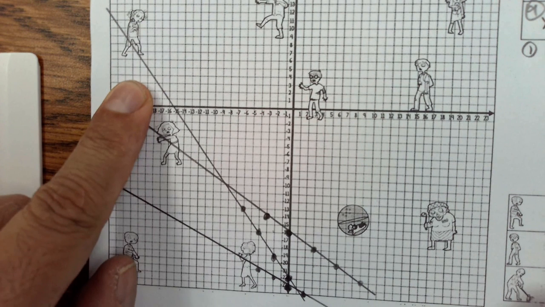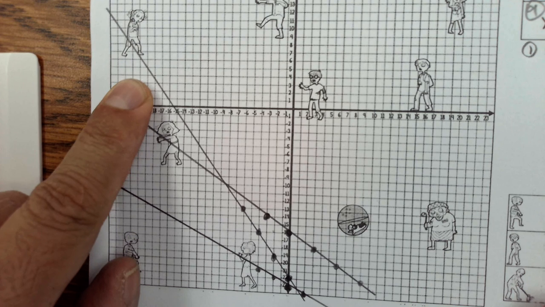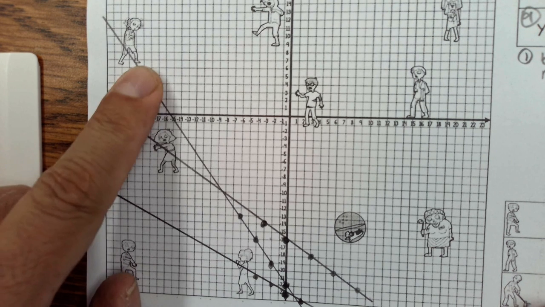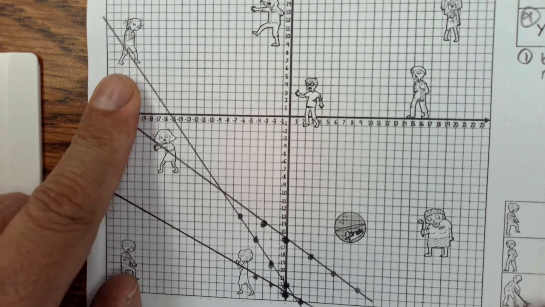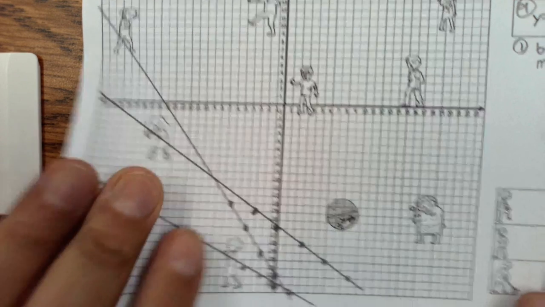Looks like it caught this one. Remember, if it catches any part of that one, it's good. So even though it caught like the bottom heel and then a leg, that's good enough.